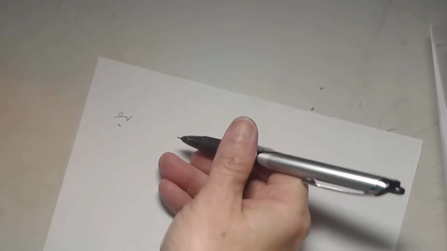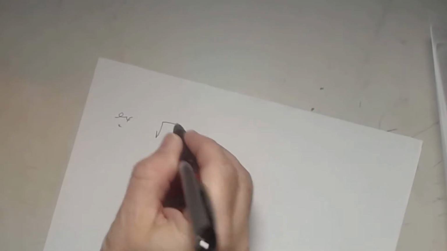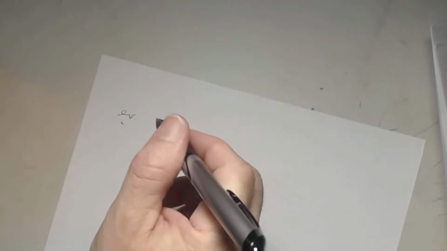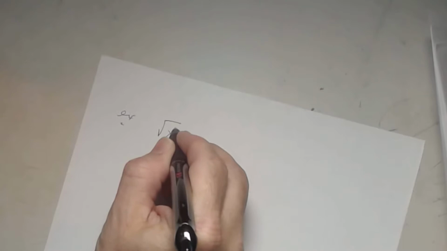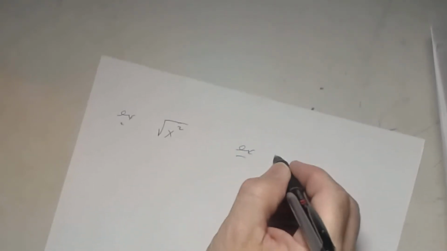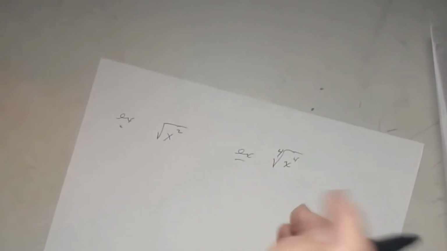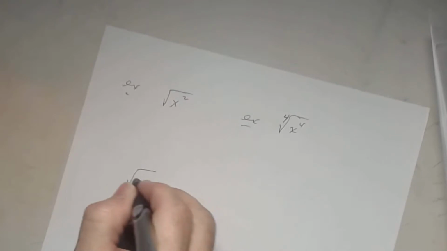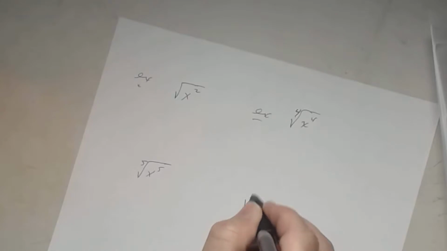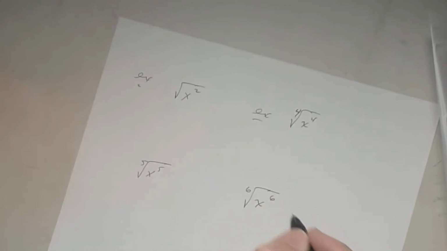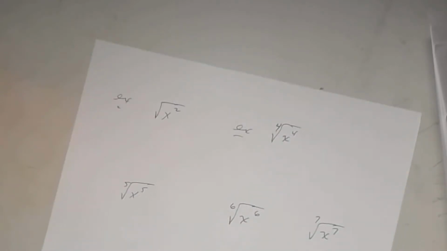I'm going to put several things right here: the square root of x squared, then the fourth root of x to the fourth, then the fifth root of x to the fifth, the sixth root of x to the sixth, and the seventh root of x to the seventh. Okay. All right, so look at those examples.